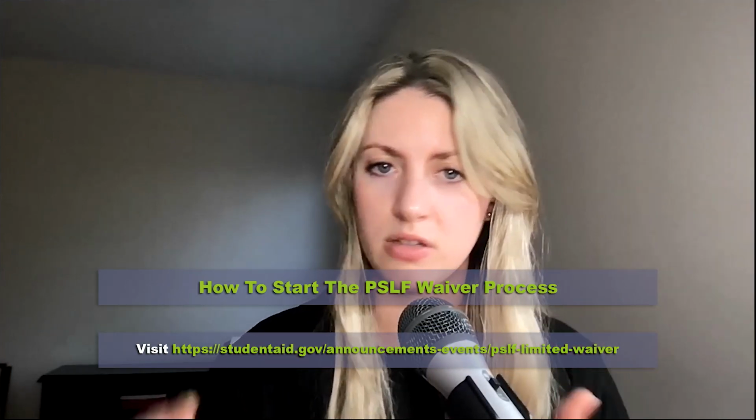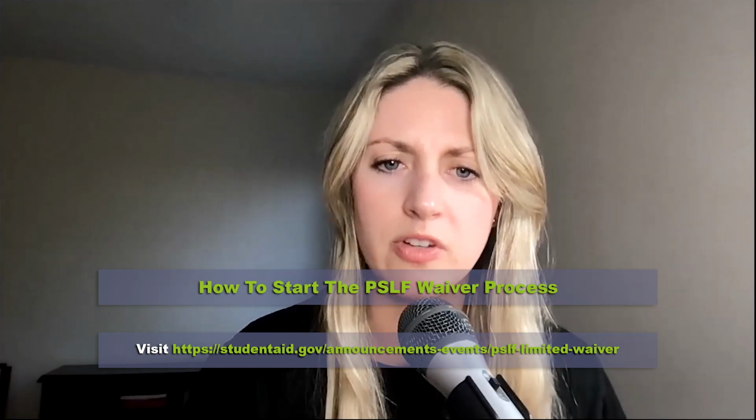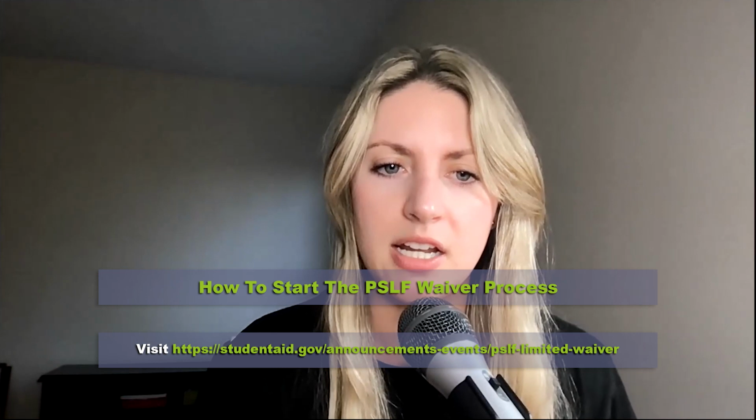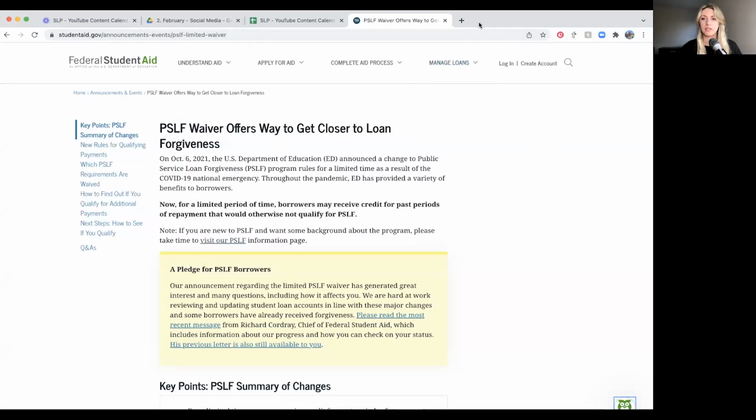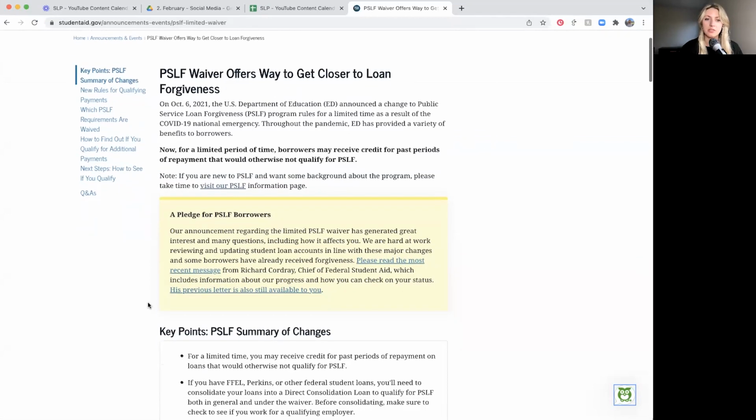So let's dive into how to start this process to assess what paperwork do we need to fill out? Am I eligible for this? I'm going to go ahead and actually share my screen so we can start to talk through these technicalities. Now, taking a look at this, this is the information on studentaid.gov. It goes through the PSLF waiver, and it was announced on October 6th, 2021.